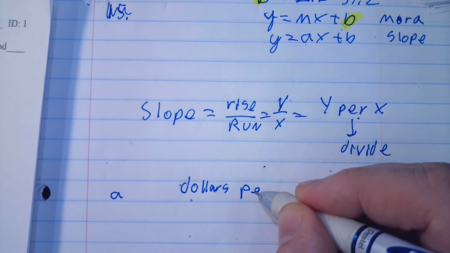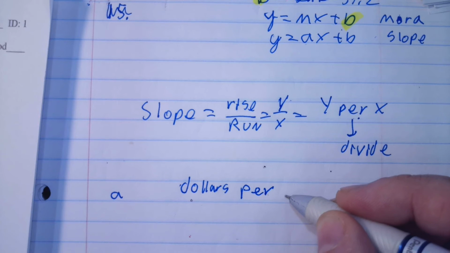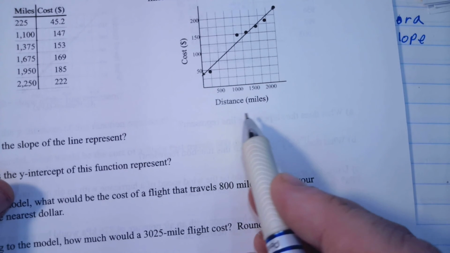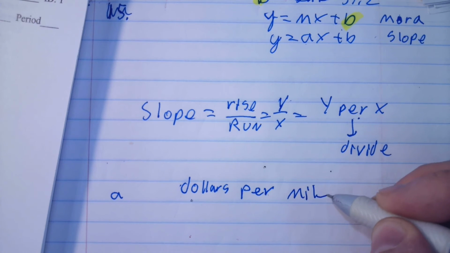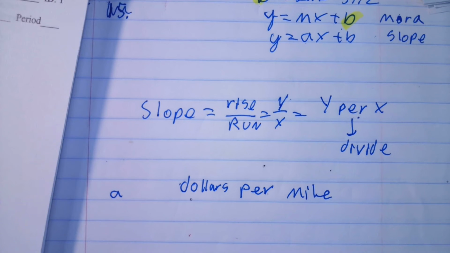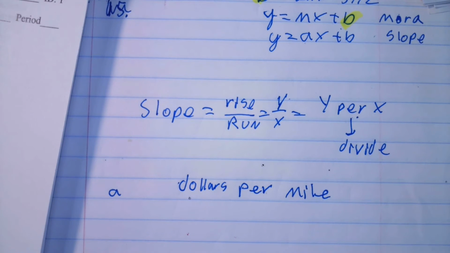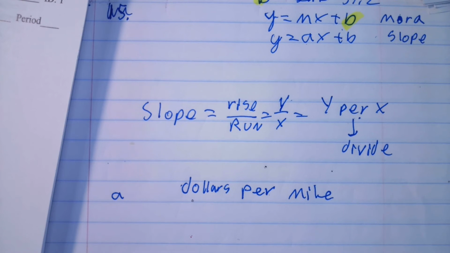per what? What's on the bottom? What's on the x-axis? Dollars per mile. So the slope represents the cost in dollars per mile. That's what it represents.